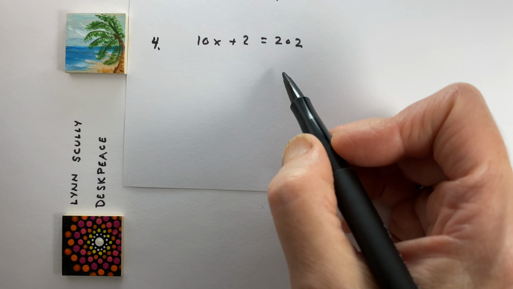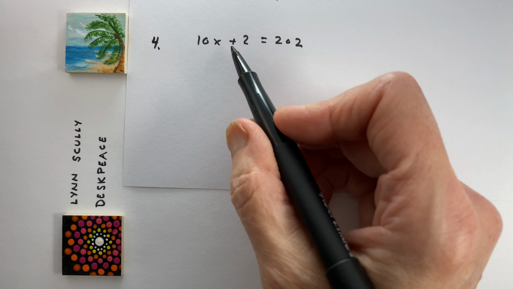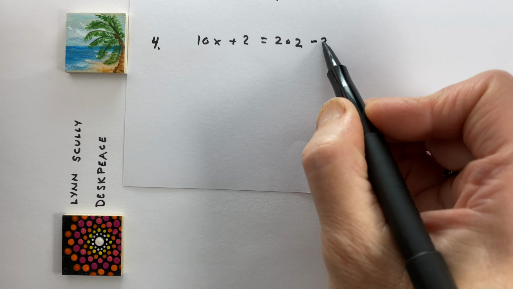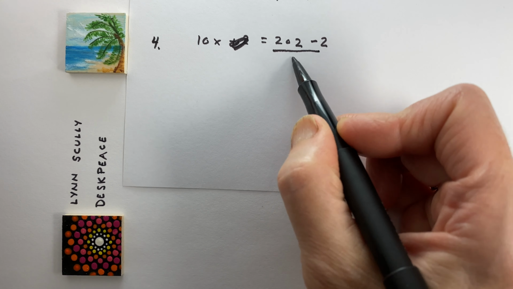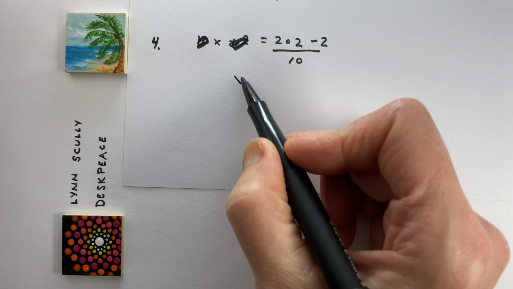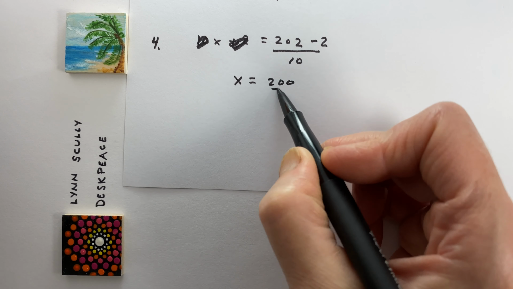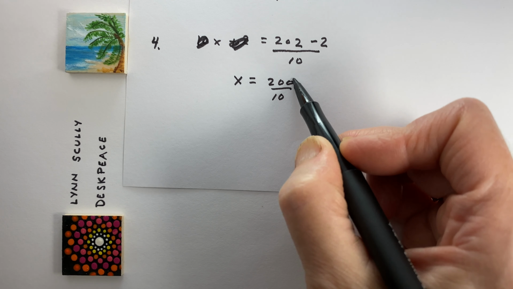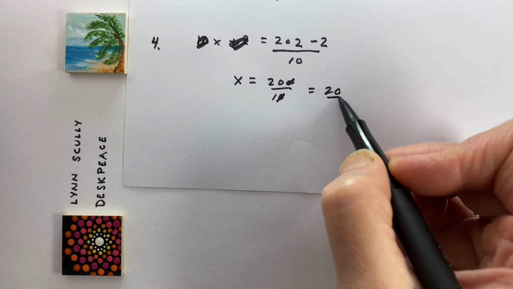Number 4, 10x plus 2 equals 202. I want to get x alone. 2 is attached by addition, move it by subtraction. 10 is attached by multiplication, move it by division. I've solved for x. Now I'm going to clean it up. 202 minus 2 is 200 over 10. The ending zeros can cancel each other, and my final answer is 20.